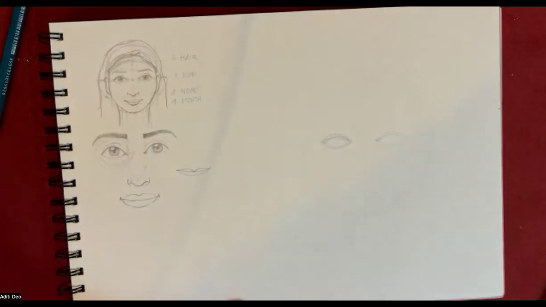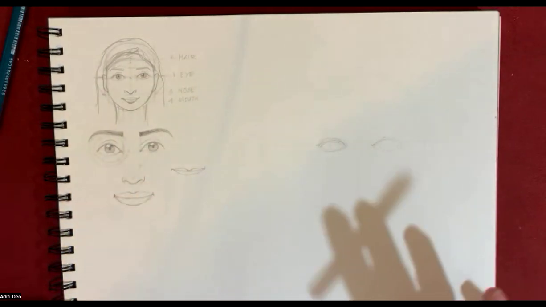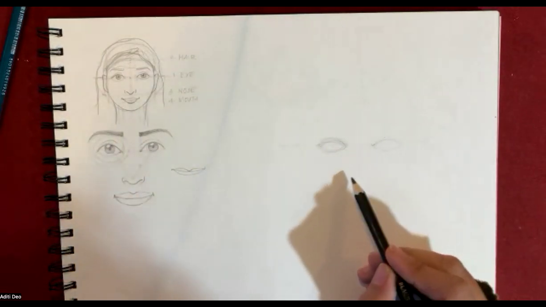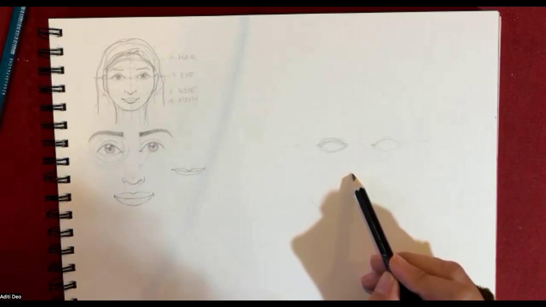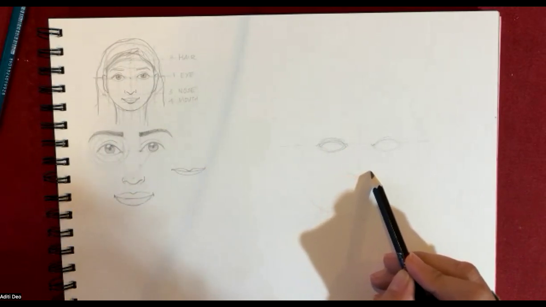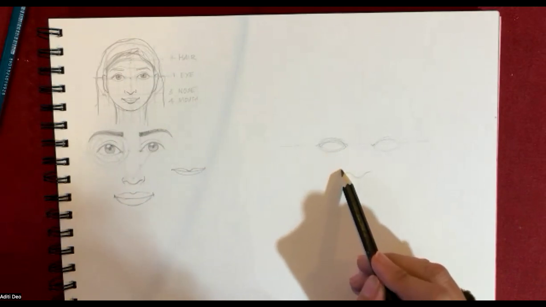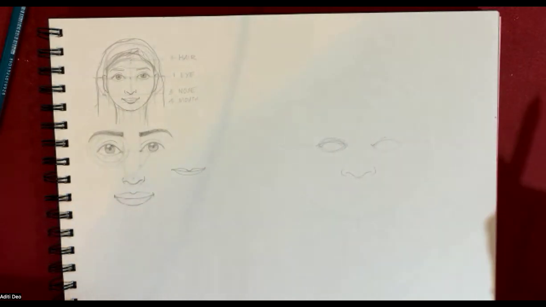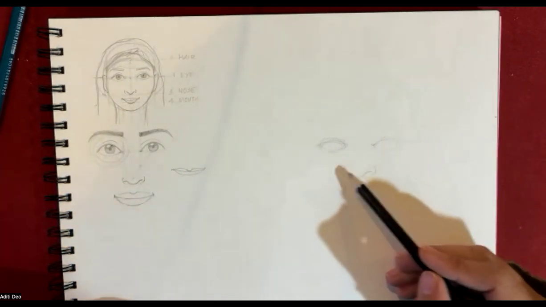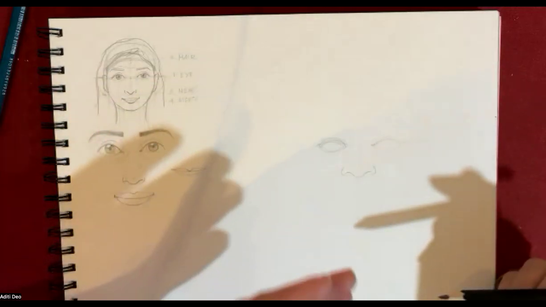I'm making multiple lines right now because later on we can make this in pen and then we'll paint it. The nose is fairly wide in this face, so I'm going to make that part like this. And the nostrils on the side also become a little wider. There's a lot in the shape of the nose that indicates the ethnicity.